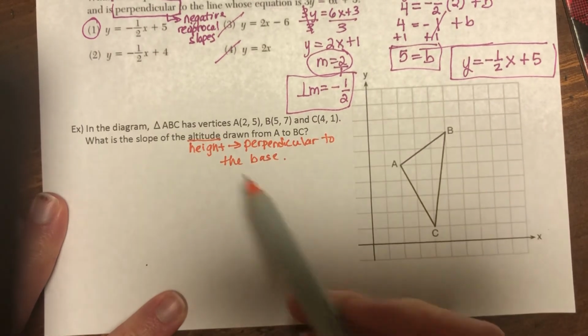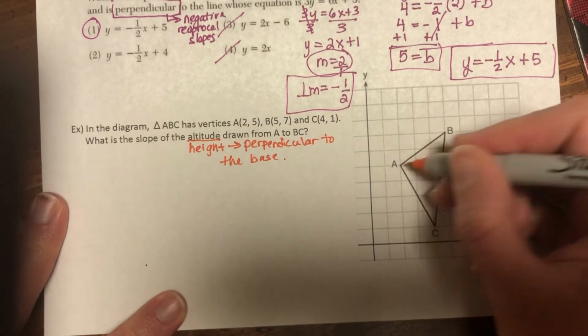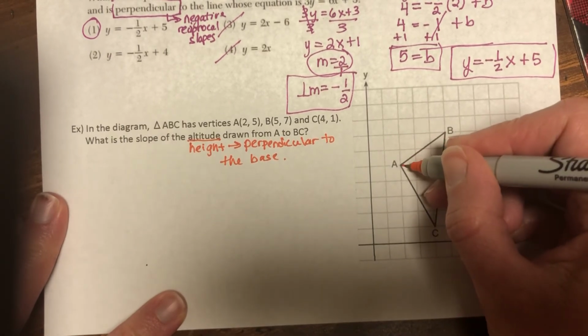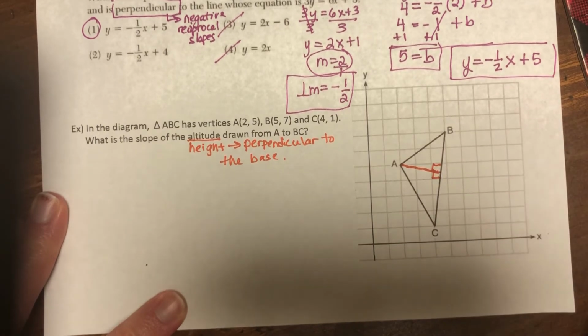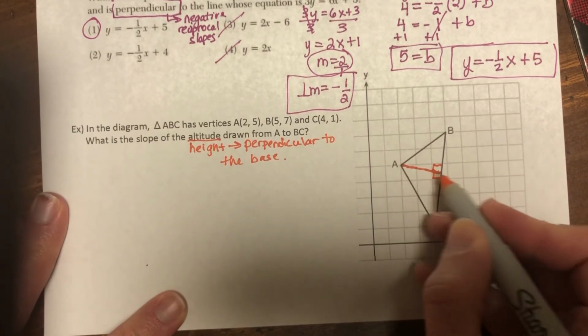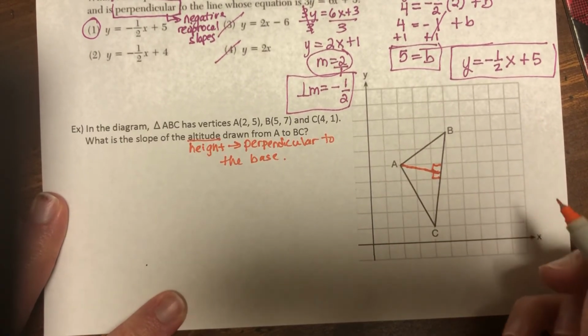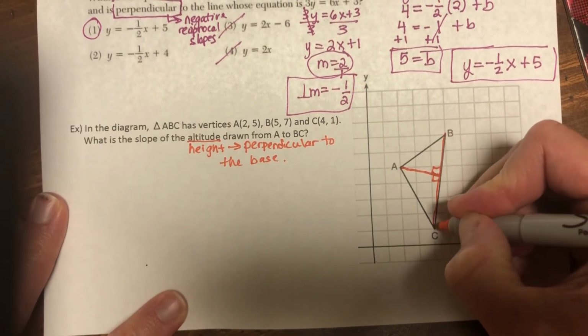So our height is going to be drawn from A to BC. So A is going to be perpendicular to BC. You can kind of sketch it, and it might not be perfect, but you're going to draw a line segment that's perpendicular to BC. So in order to find the slope of this altitude, so our goal is to find the slope of this orange line segment I just drew in, we first have to find the slope of the segment that it's perpendicular to.